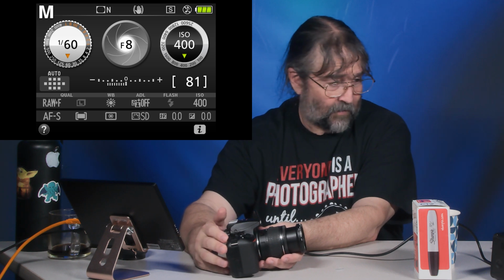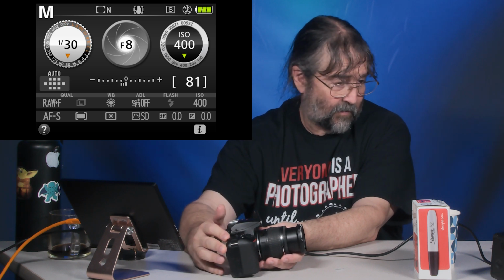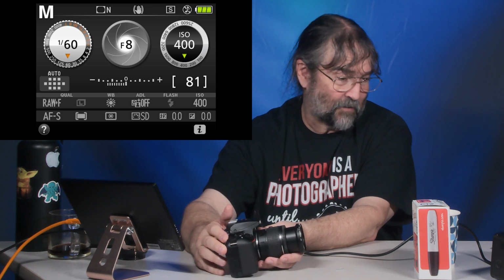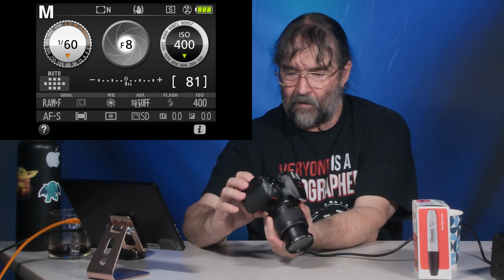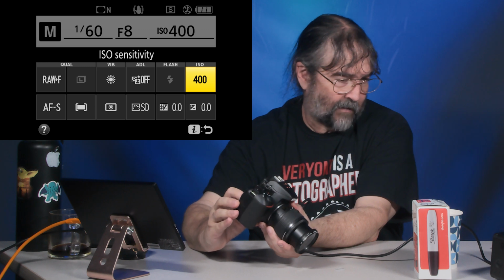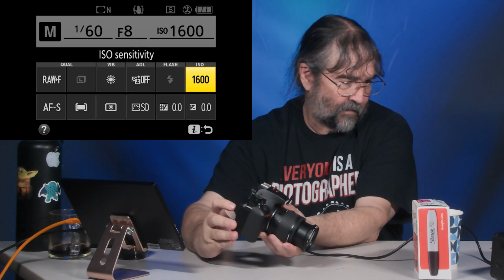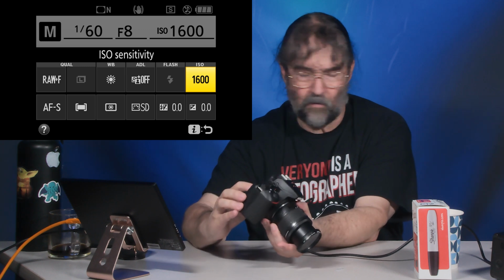Well, I could go with a slower shutter speed, right? But I'd get down to 1/25th of a second. I don't want to use the slower shutter speed, again, because my hands are shaky and I'm worried that there'll be motion blur. So that means I'm going to have to go back into the little menu and use a higher ISO. Let me try ISO 1600. ISO 1600, let me get my framing back.